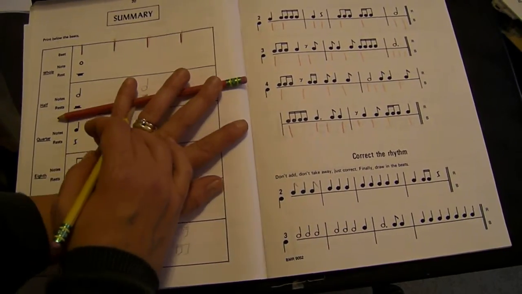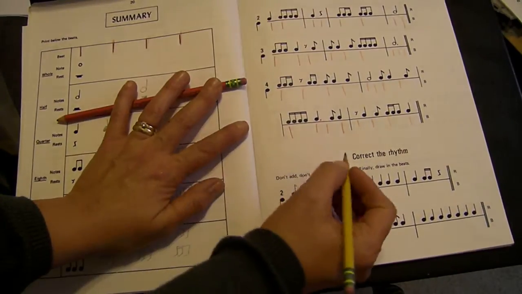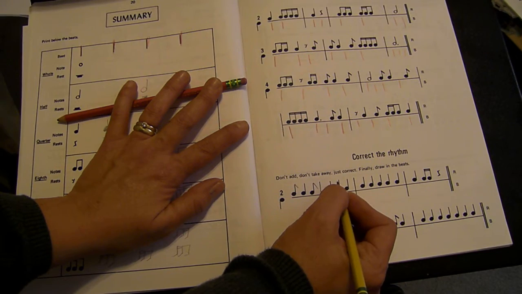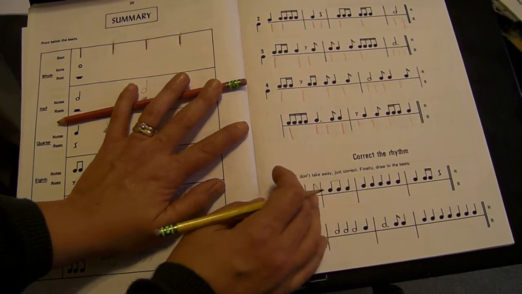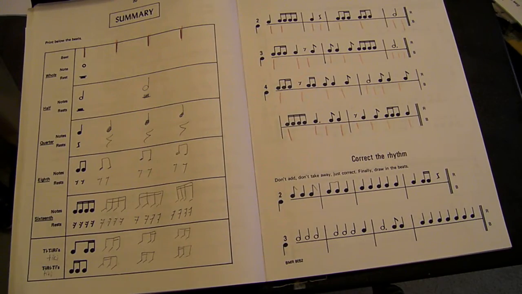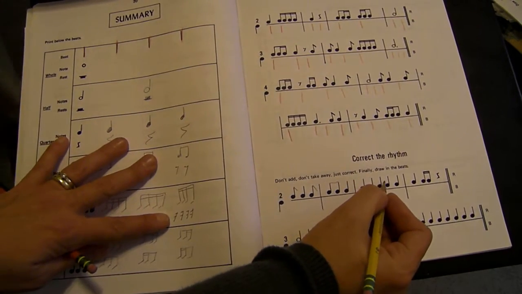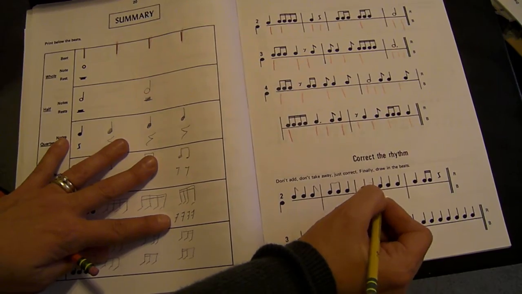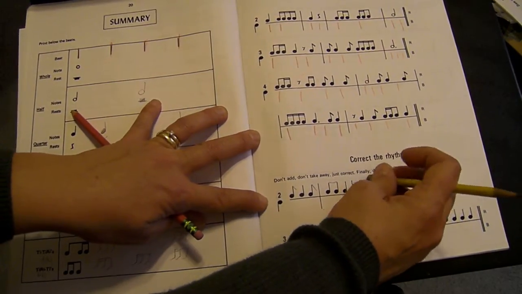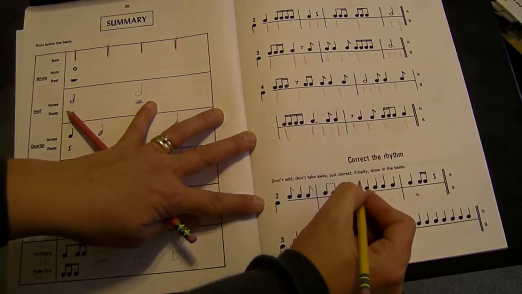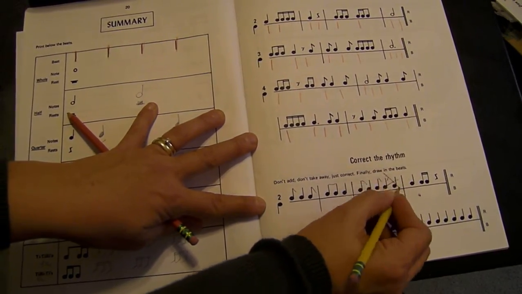How about the second measure? Should we do ti ti ta? Yep, ti ti ta. How about the third measure? Yeah. Let's go like, cinco pa for the first 3, and then you have to cross out the rest because it's 2 ta.